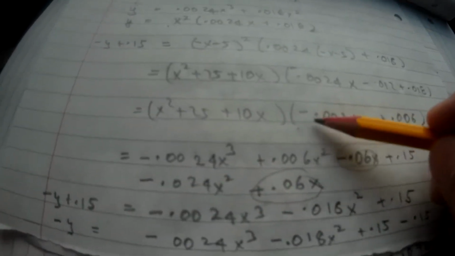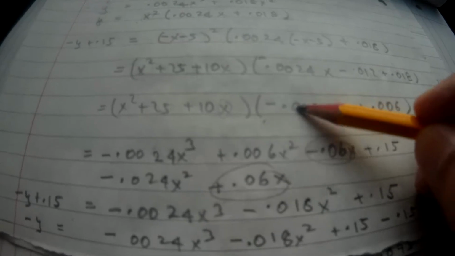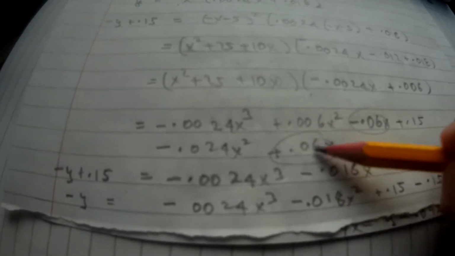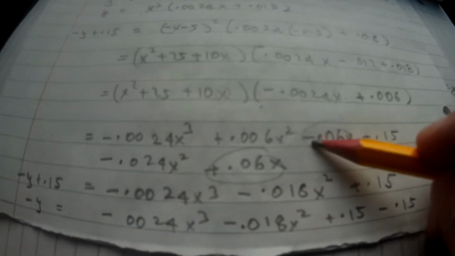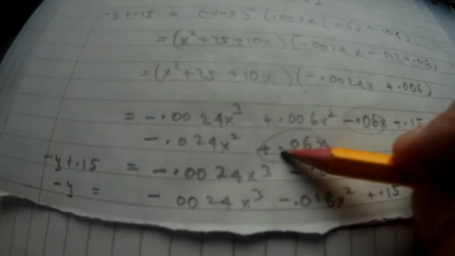10x by this is 0.024x squared, negative. The x becomes x squared, and the 10 by that gives 0.024x squared, and the 10x by 0.006 gives 0.06x, right? So we have a minus 0.06x and a positive 0.06x, so they will go, okay?